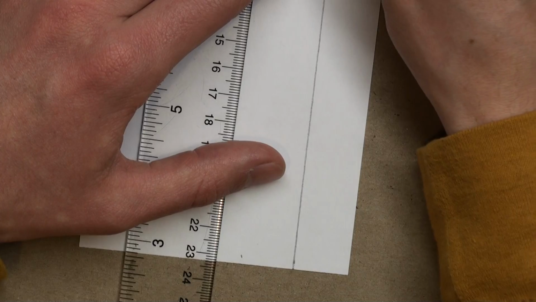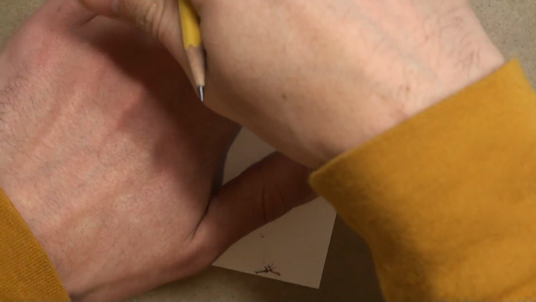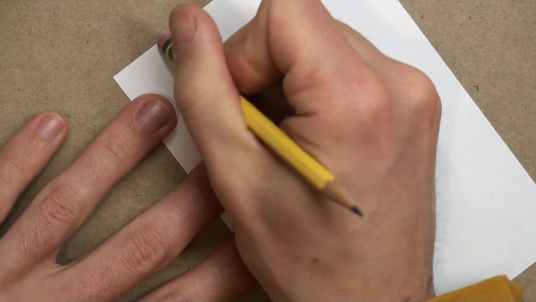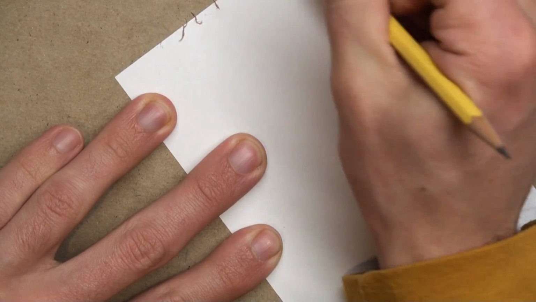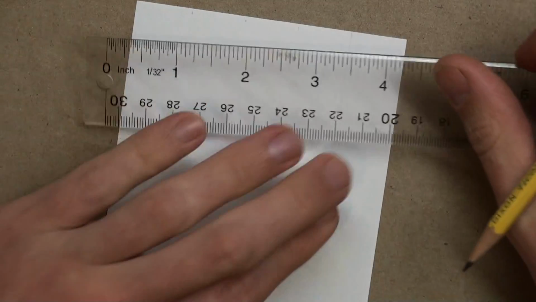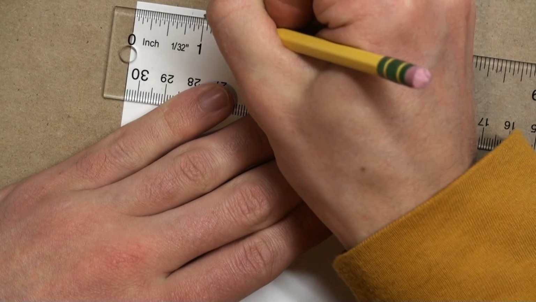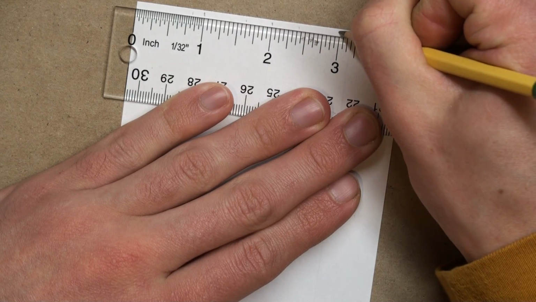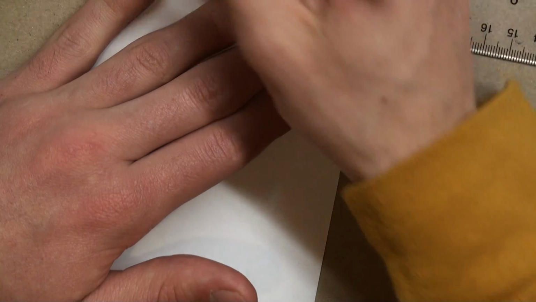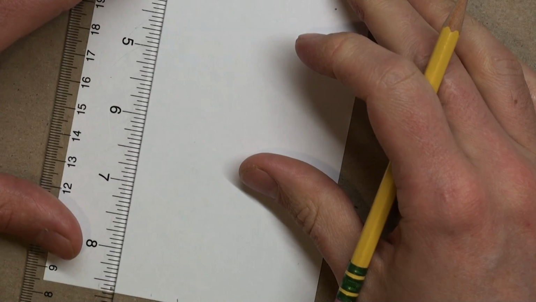Okay, we actually can do it into 4. I'd rather do it by 4s. So if the card is 4 inches, because it's a 4 by 6, it would be every inch. Okay.